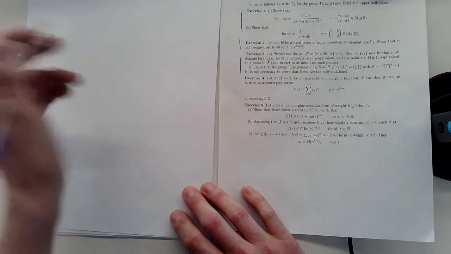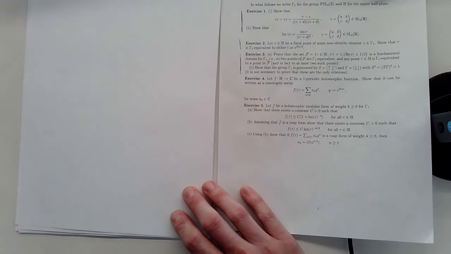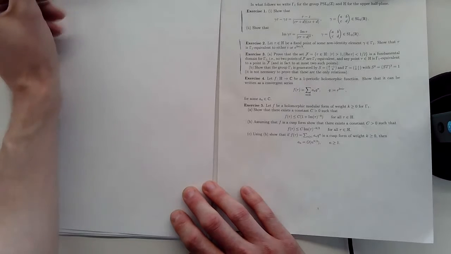So the question is asking us to show that if we have some point that's fixed by a matrix in SL2Z, this point has to be equivalent to either i or this cube root of 1.